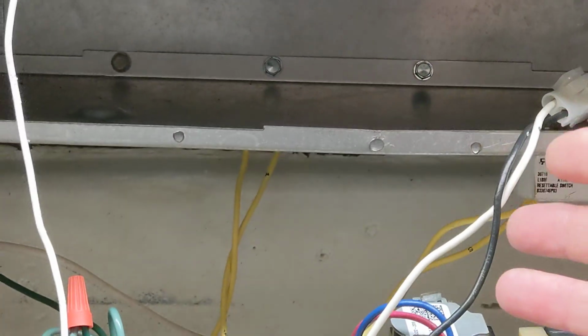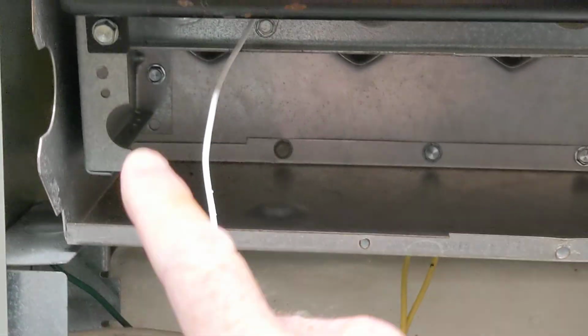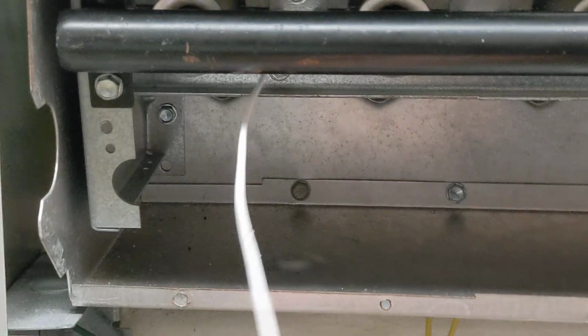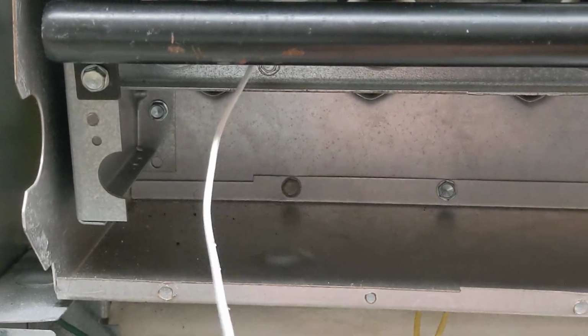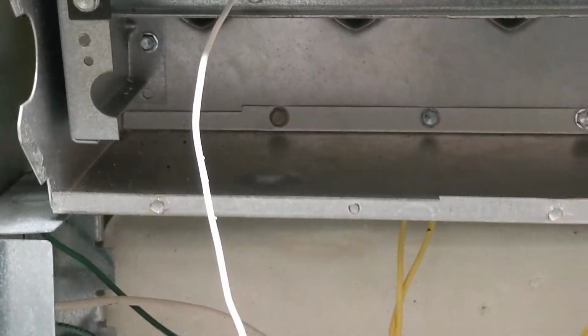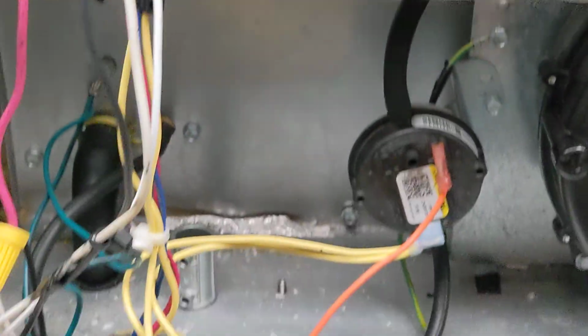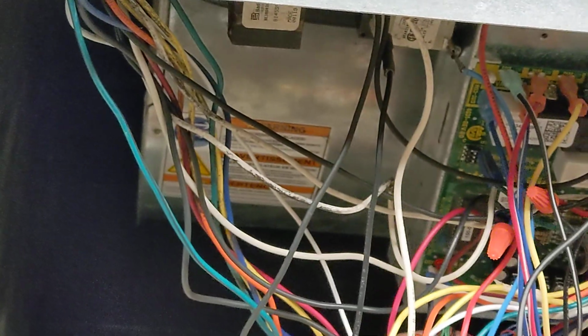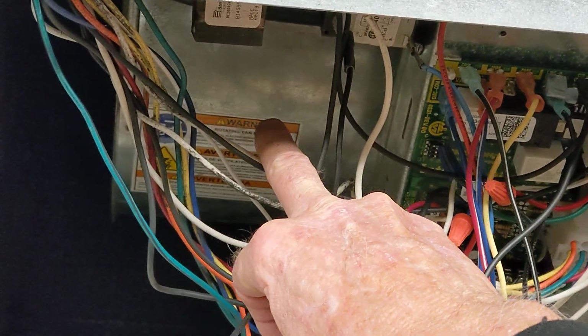So now we got fire. Then we have to prove the fire with the flame proof. Now it's up and running, and it's still running. The last thing is the blower comes on. That's your sequence of operation.